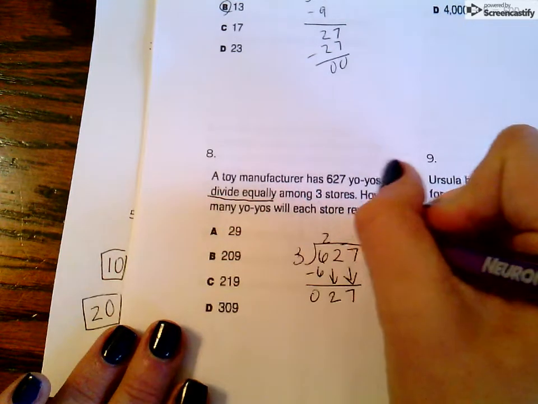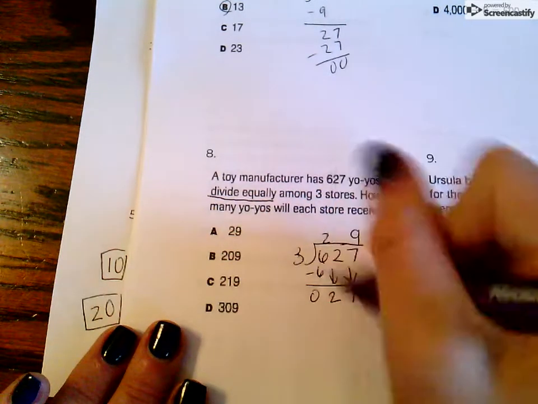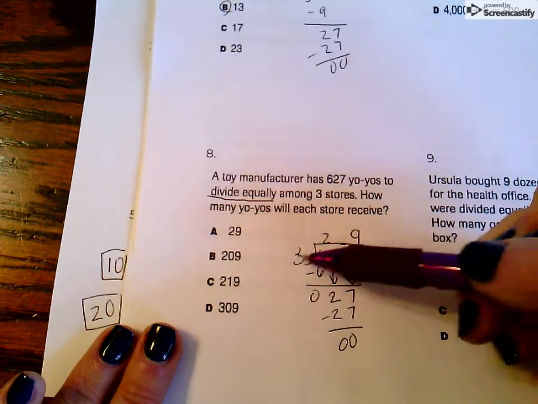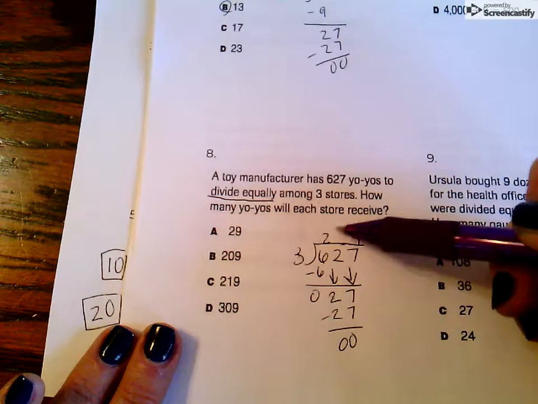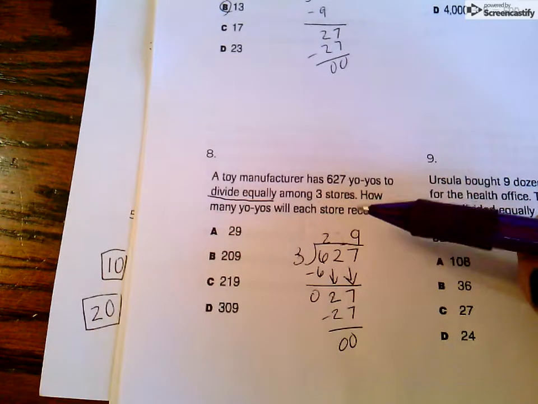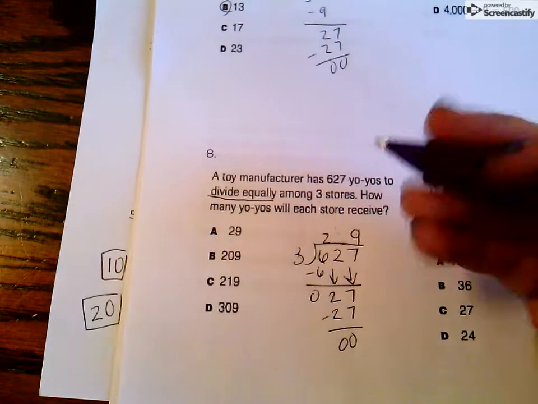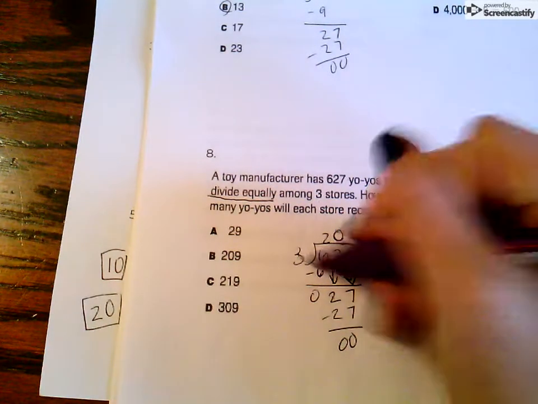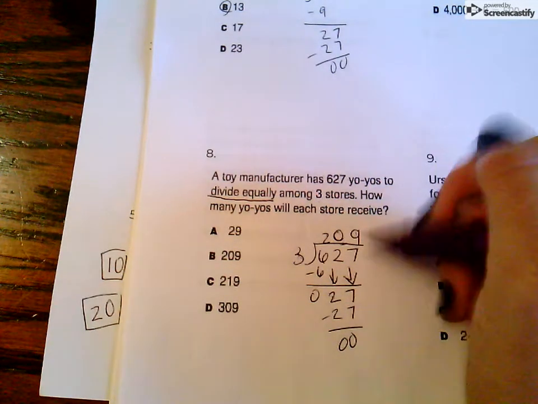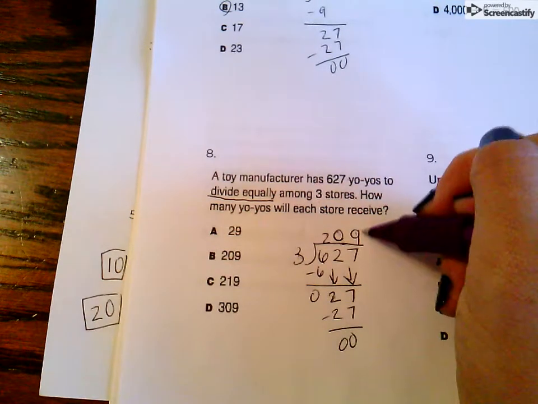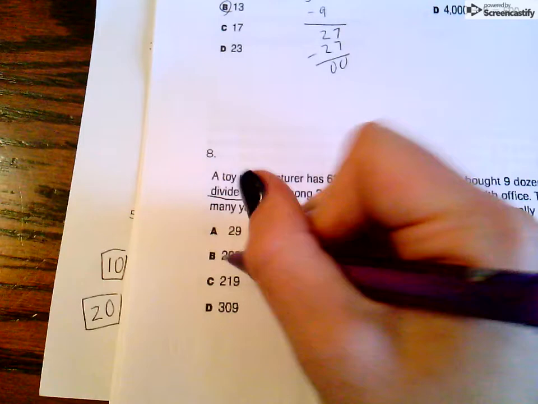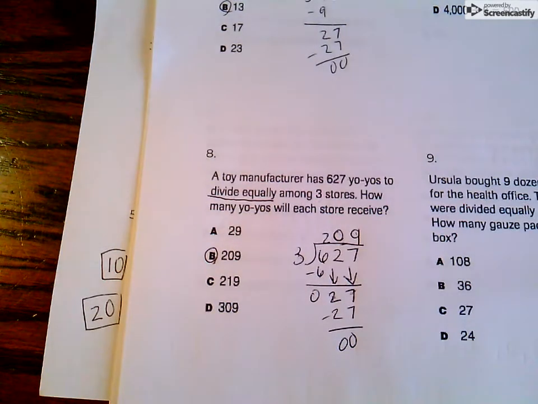3 can go into 27. 9 times 3 is 27. Nothing left over. Notice how I said 3 can't go into 2, and I left this open. What you're going to do here is put a 0. I put my 9 above my 7 because 3 can go into 27, not 2, which can go into 27. So my 9 went above my 7. So your answer is 209 yo-yos each store will receive.